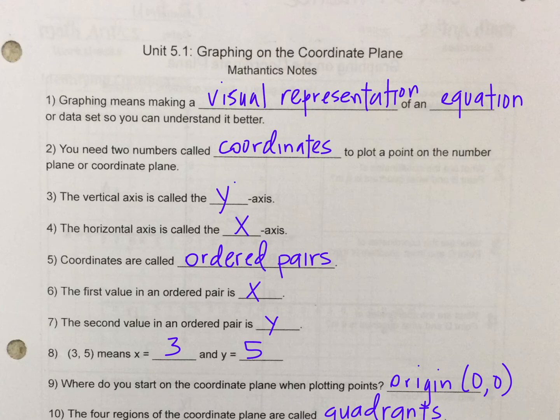All right, let's make sure you got the right answers after watching the Math Antics video. Number 1, graphing means making a visual representation of an equation or data set so you can understand it better. Number 2, you need two numbers called coordinates to plot a point on the number plane or coordinate plane. Number 3, the vertical axis is called the y-axis. Number 4, the horizontal axis is called the x-axis. Number 5, coordinates are called ordered pairs.